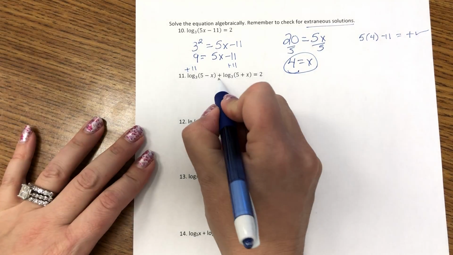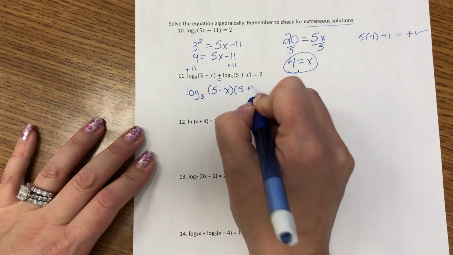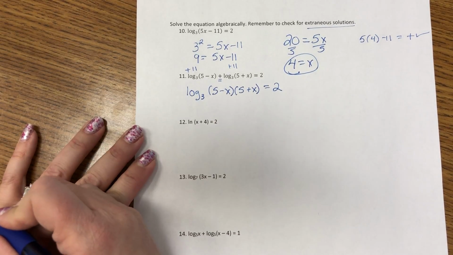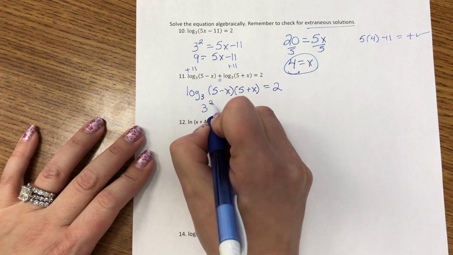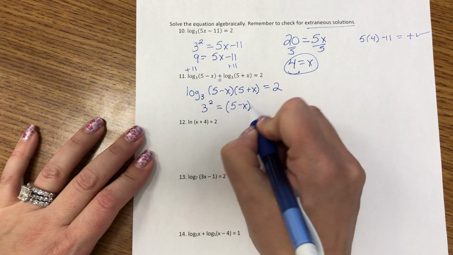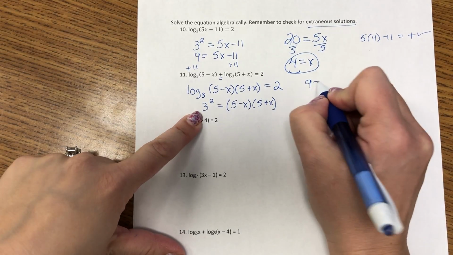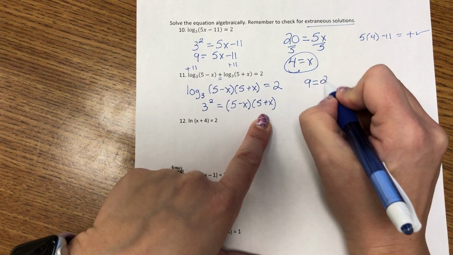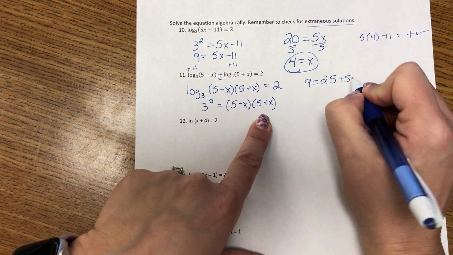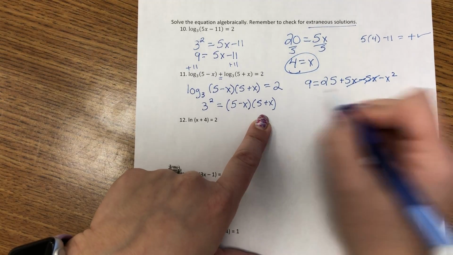For number 11, I cannot solve until I make it one logarithm on the left side of the equation. So because of this adding, I'm going to multiply the arguments together. Now I can change it to an exponential. And I'll just rewrite it like this. Okay, so now the next step is to multiply the binomials together and do 3 squared. So 3 squared is 9. When I multiply these, we get 25 plus 5x minus 5x minus x squared. So that's 0.